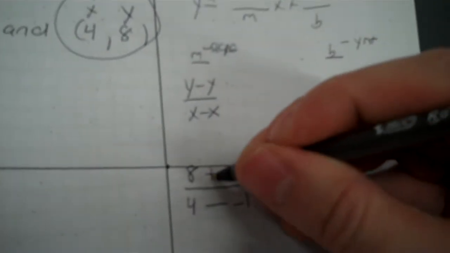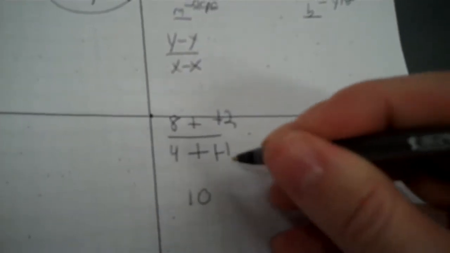You got to put the x on the bottom. And then -1 to the bottom, -2 on top. Since we have minus a negative on both the top and bottom, you go plus plus. And here I've got 10, and here I've got 5. So 10 divided by 5 equals 2. So that's your slope, 2.